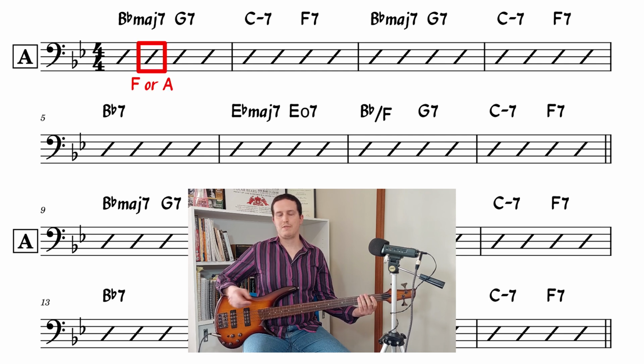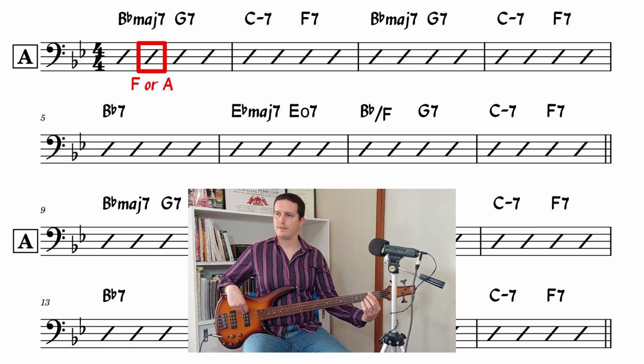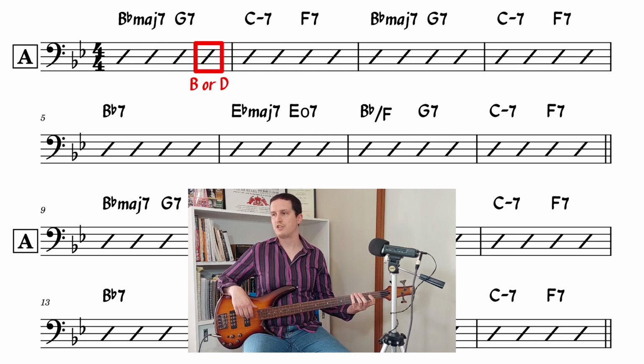On beat 2, before we get to G, we need to play a note that's on either side of that note. So it could be an A down to a G. That's one option. Or it could be F up to G. So let's go B flat, A down to G. Same thing for C. Our 2 options are B flat up to C or D down to C.